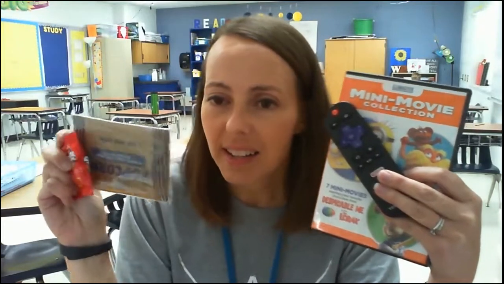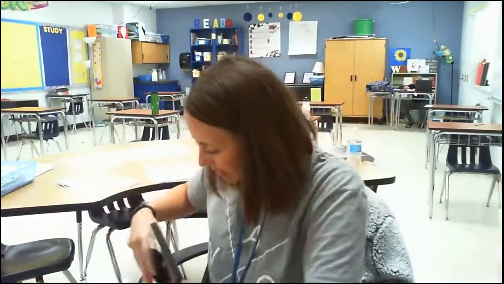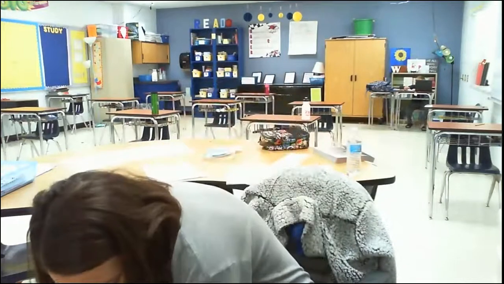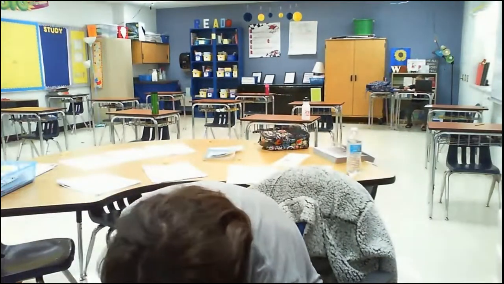All right, if you said movie night, you are correct, because all of these details tell us about a family movie night, right? All right, we have a few more bags that we're going to go through and see if you guys can find the main idea. All right, so this is bag number 3, and I love this bag. This is my favorite one.